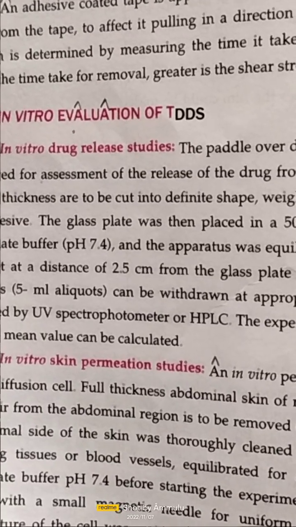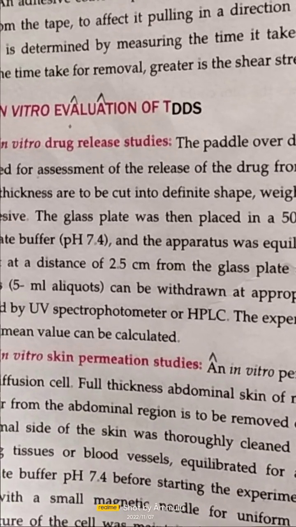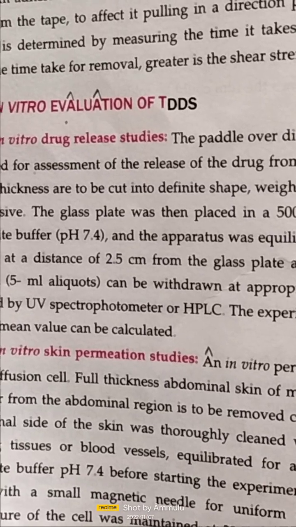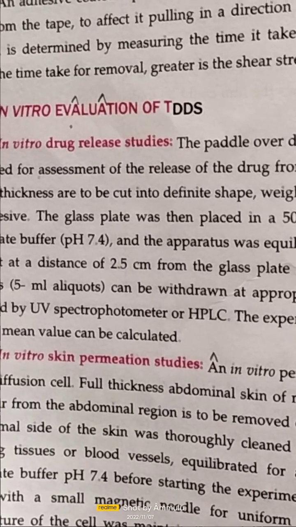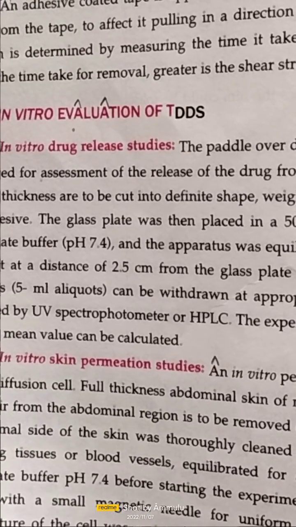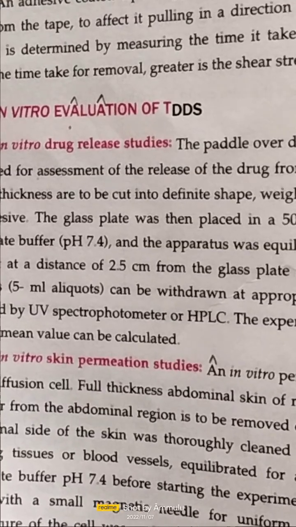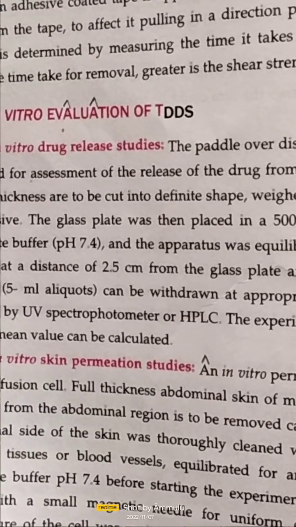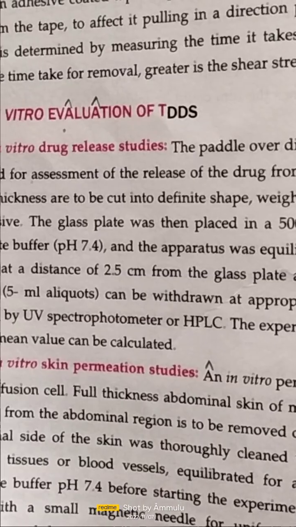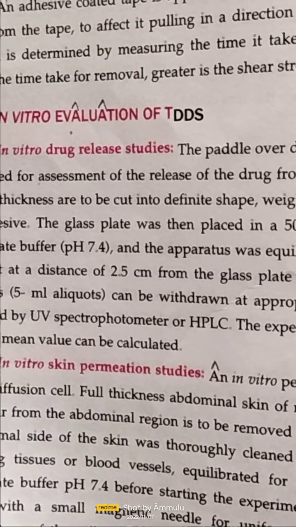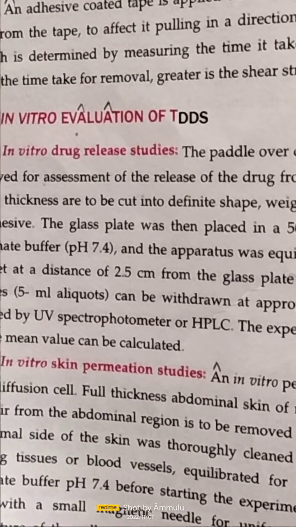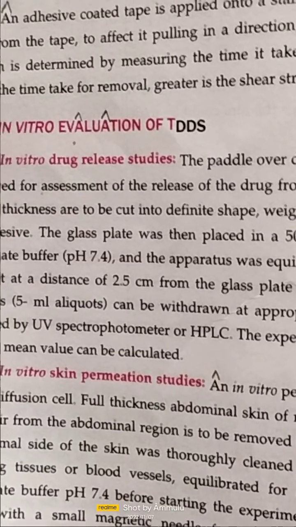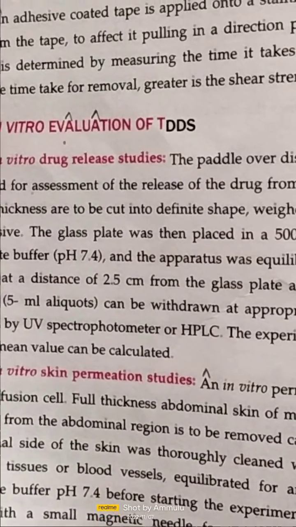an electric clipper, and then that skin will be cleaned thoroughly, and we have to remove the tissue and blood vessels. In that place we have to cut the skin and equilibrate it for an hour in dissolution medium.